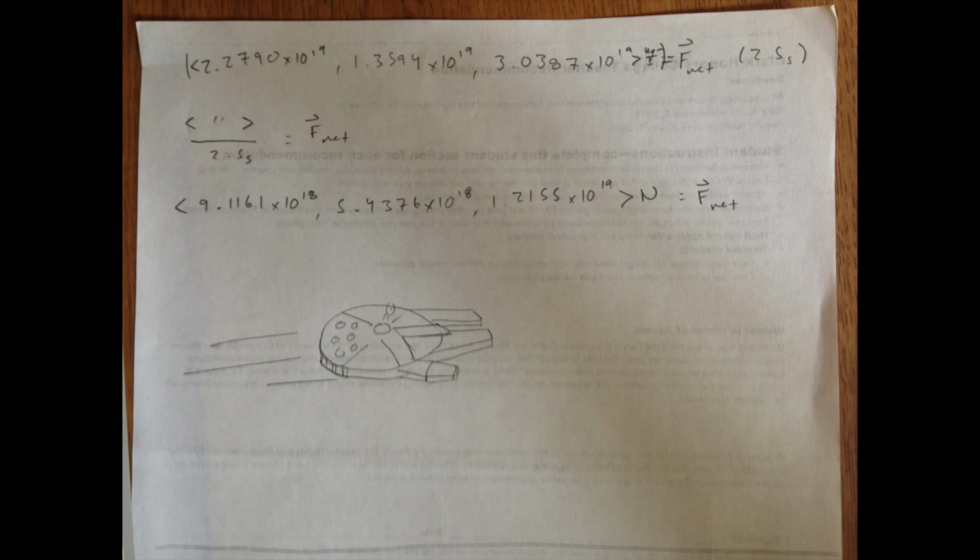Doing this, we get a net force of 9.1161 times 10 to the 18th in the x direction, 5.4376 times 10 to the 18th in the y direction, and 1.2155 times 10 to the 19th in the z direction, newtons. Now we can go tell Han Solo that making the jump to light speed really does require a lot of force.